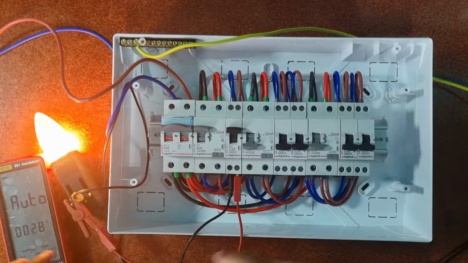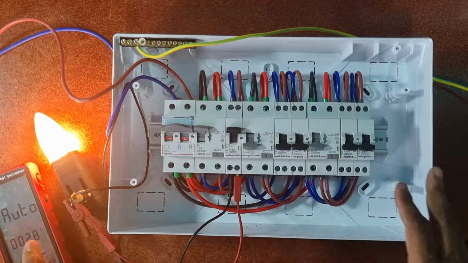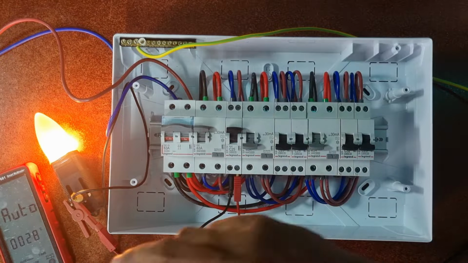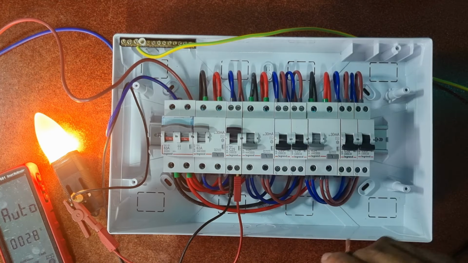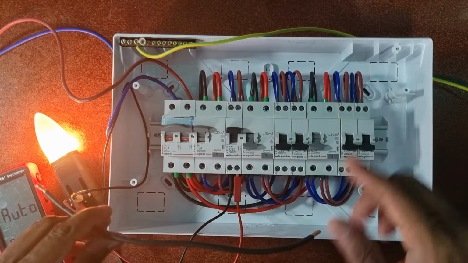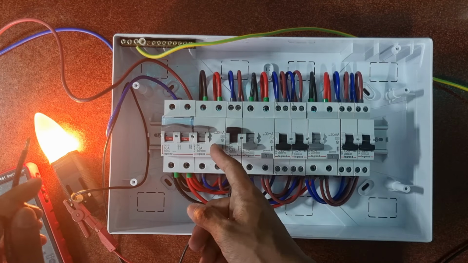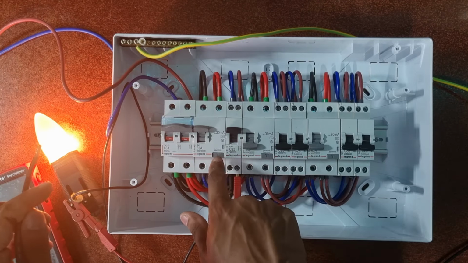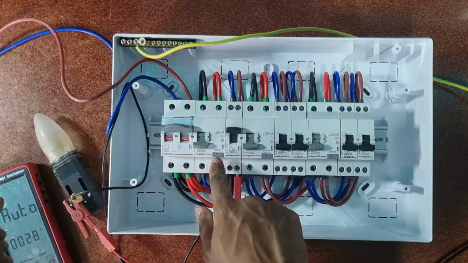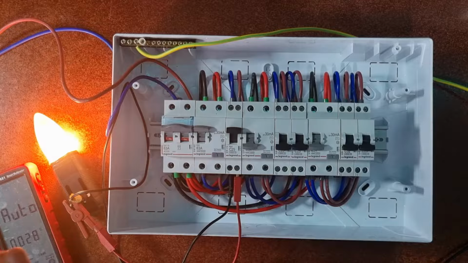So let's say there is a fault, a problem in your circuit, your refrigerator is not good, or any appliance, let's say there's a leakage. By doing a simple test, you can test if your RCD is good or not. You can press this button as well, it's a test point. By pressing this, it should switch off. If you press this button and it doesn't switch off, that means your RCD is dead. Okay, I'm going to switch it back on.